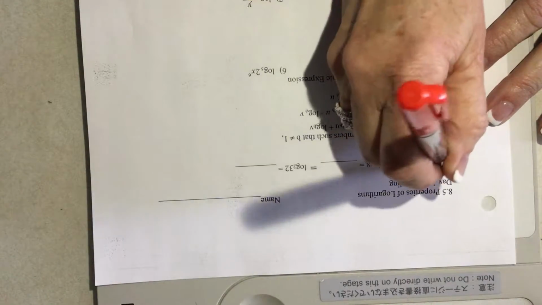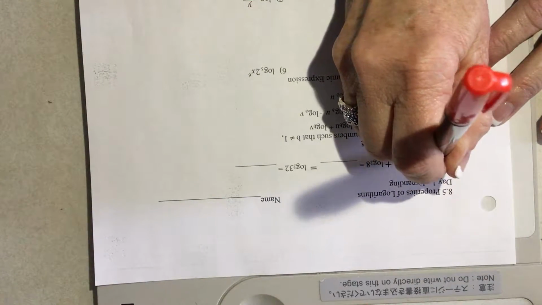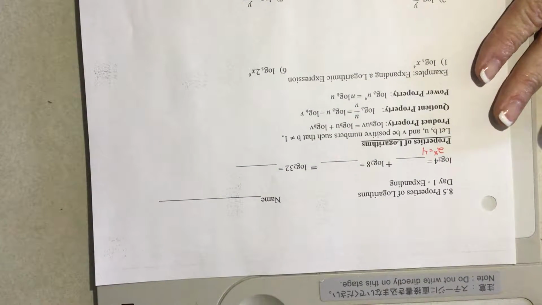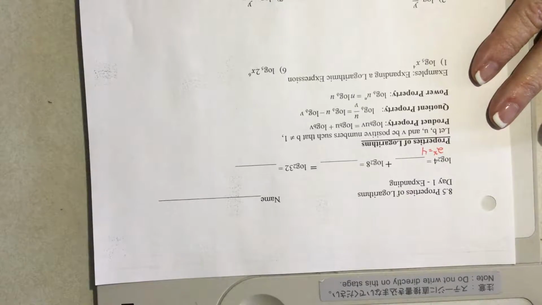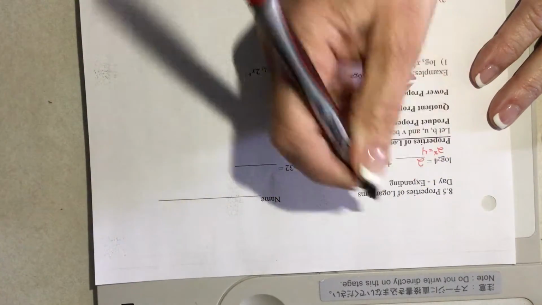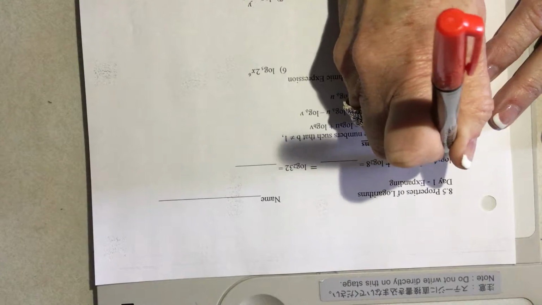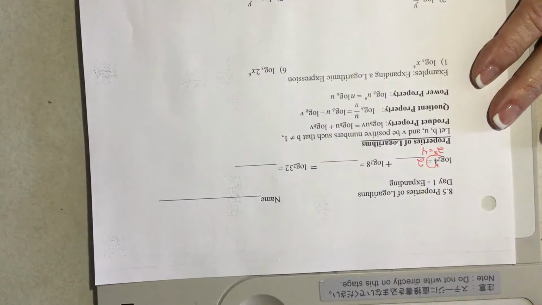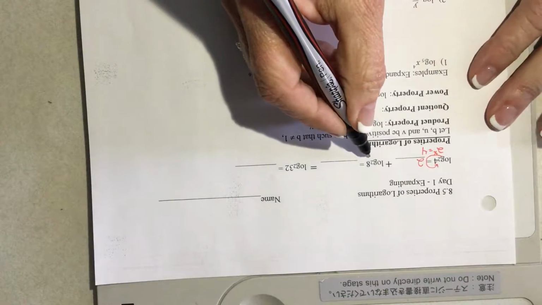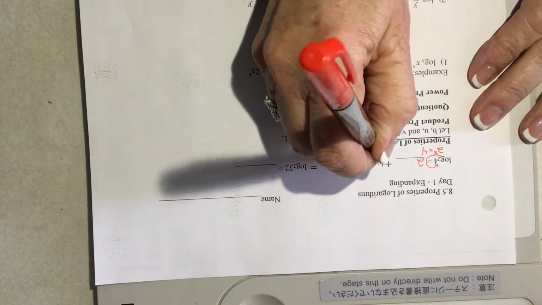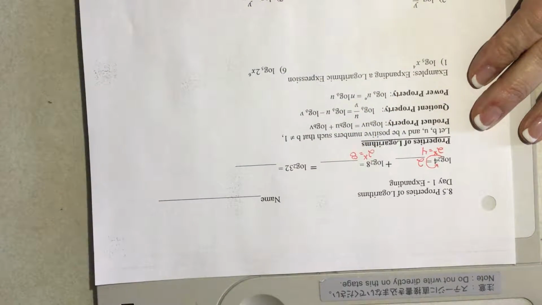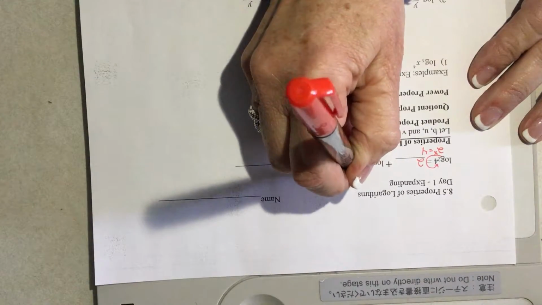So this can look like 2 to some power gives me 4. 2 to some power is 4. What is it? 2. Absolutely. And using the snail, 2 squared equals 4. Let's do it to this next one. 2 to what power equals 8? 3.